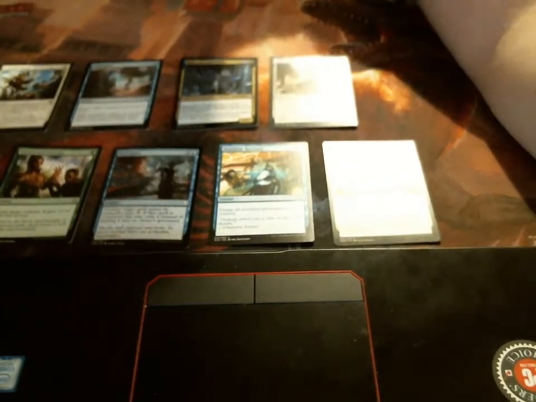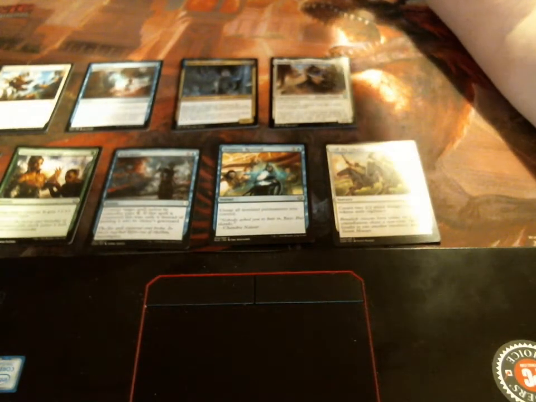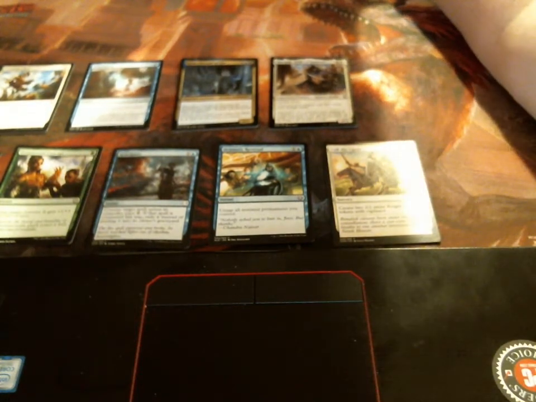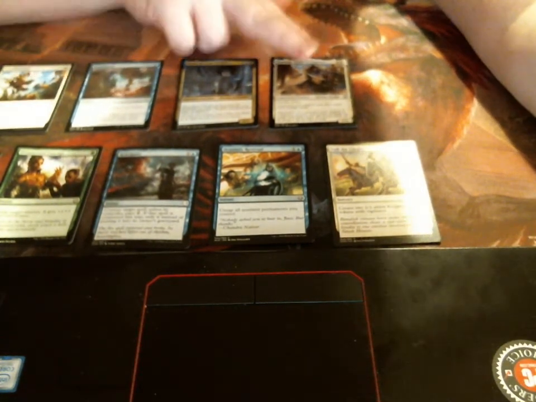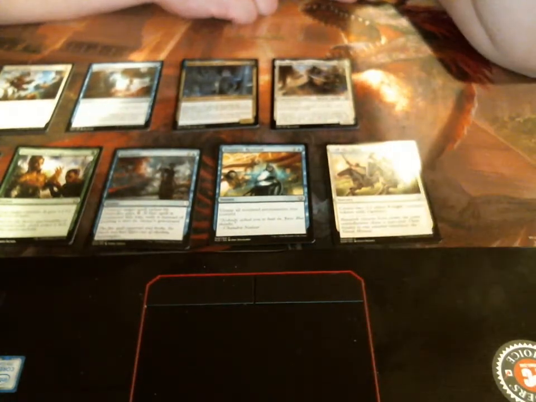Next time we will be, all right, let's see. We talked about basic spells, how a turn works, the stack. Next time we'll go into some different effects like double strike or first strike or haste. We'll talk about some of those.